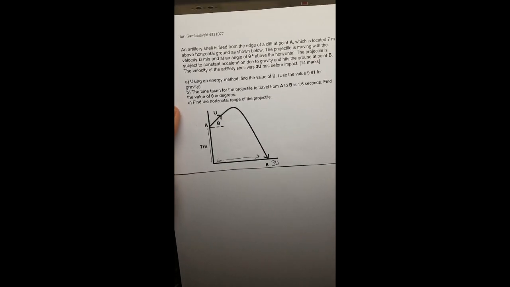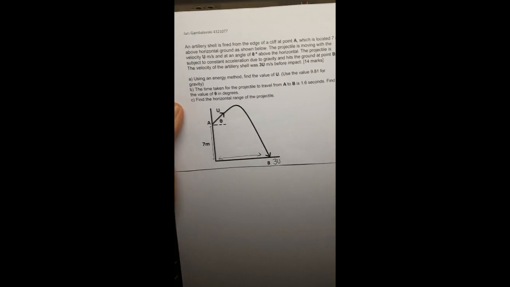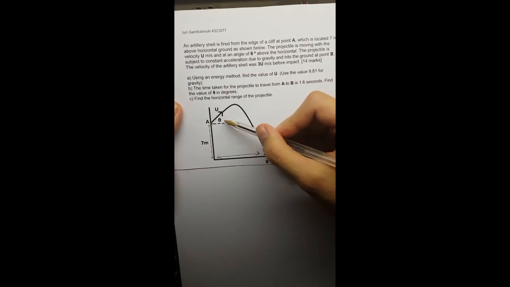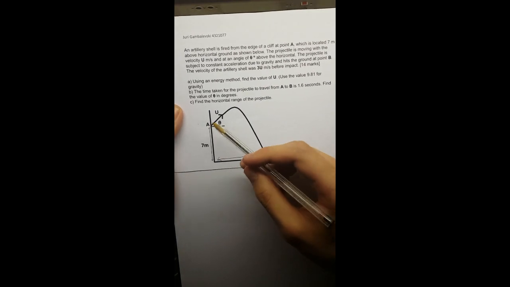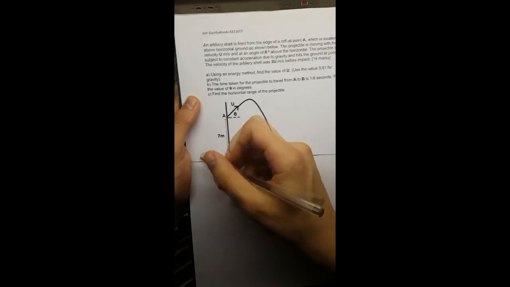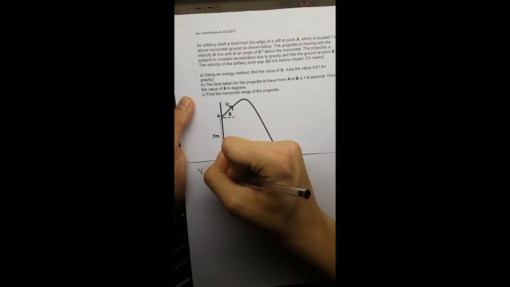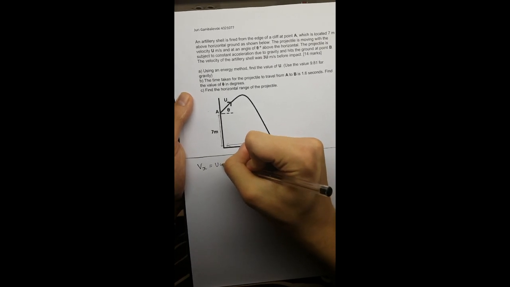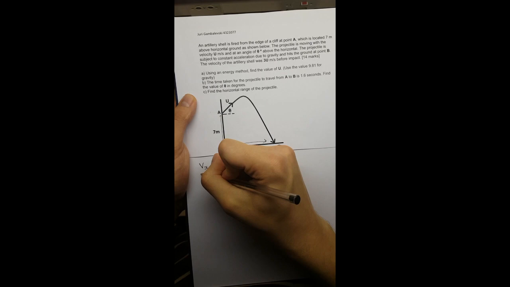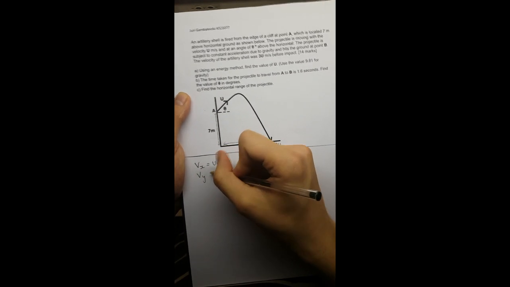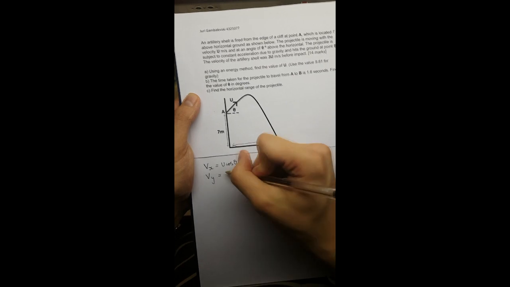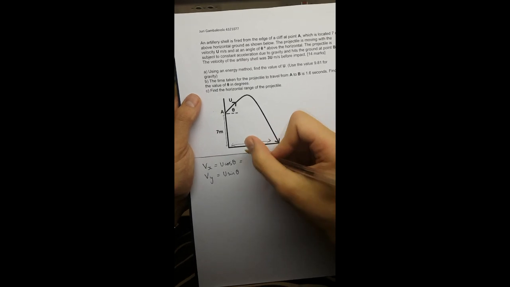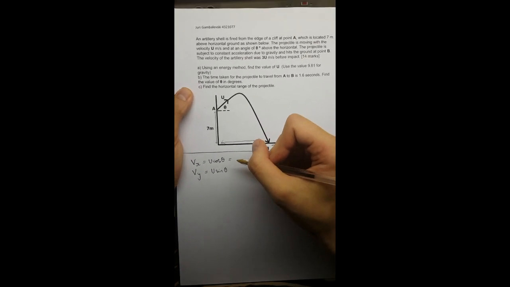This can be done by first finding the vertical component and the horizontal component of the projectile at the start point, at point A. We can note this down as the horizontal component, which is u cos θ, and then the velocity in y, which is the vertical component, which is u sin θ.